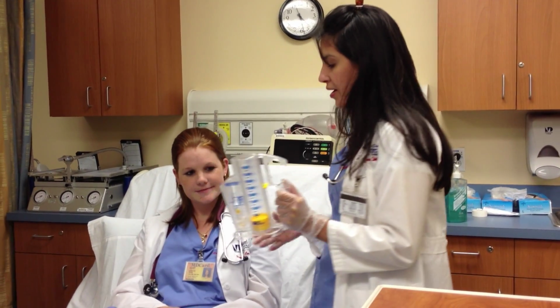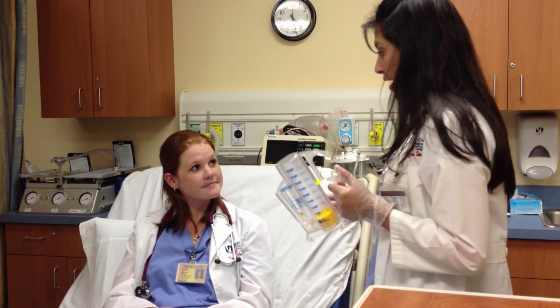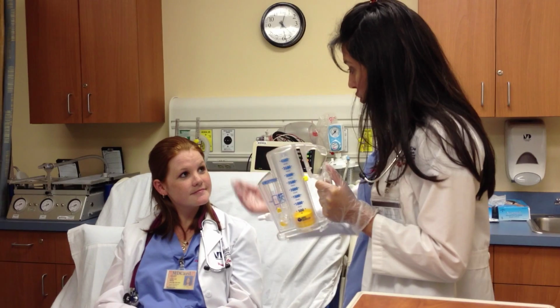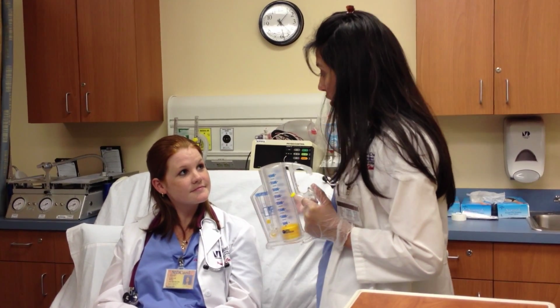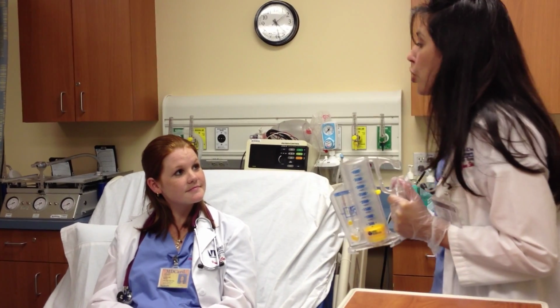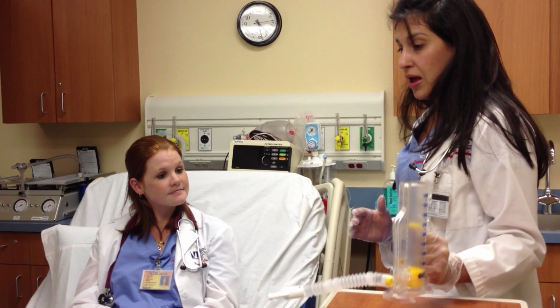Perfect. Good job. Now, this is going to be done 5 to 10 times per waking hour. And if you want, between each maneuver, you could wait 30 seconds to a minute. Since you're going to have a surgery, sometimes it's going to hurt you to cough, because I need you to cough after you've done this treatment.